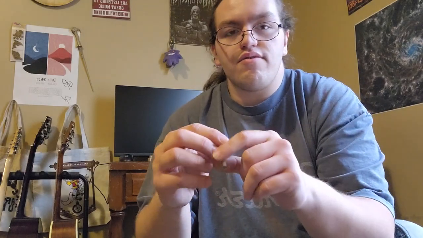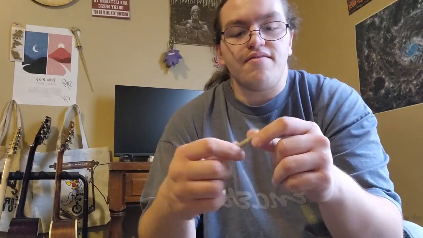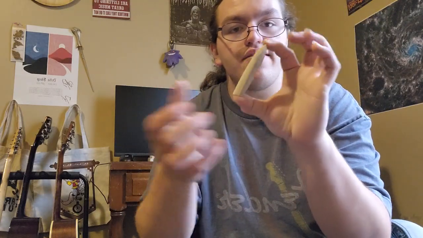You can find all sorts of crinoid fossils. This is probably a little bit overpriced, but it was cool. I already have one crinoid stem, but this one's a little bit cooler looking than the one I have. Anyway, the next one is this guy right here.